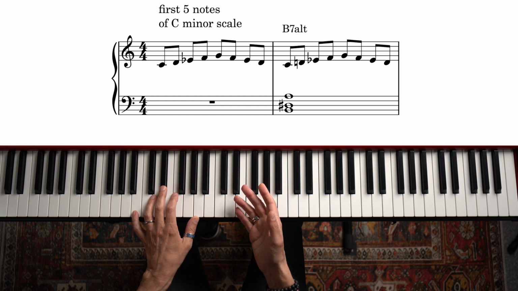it sounds pretty hip. Mind you, I'm still thinking and hearing 1, 2, 3, 4, 5 of a C minor scale, but what the audience hears is flat 9, sharp 9, 3, sharp 11, flat 13, relative to the underlying B7 chord. And number 3, licks.